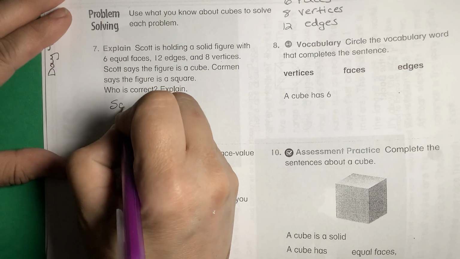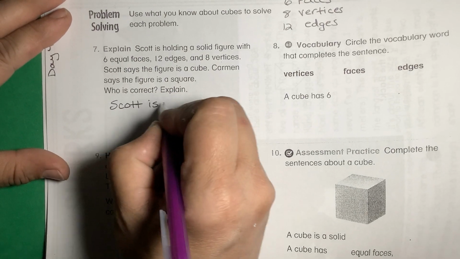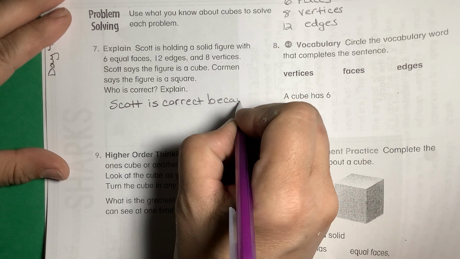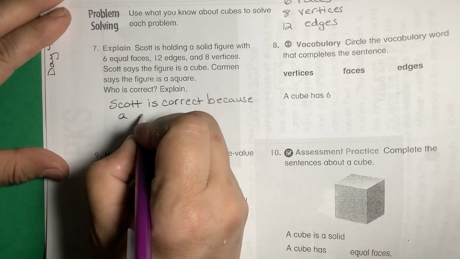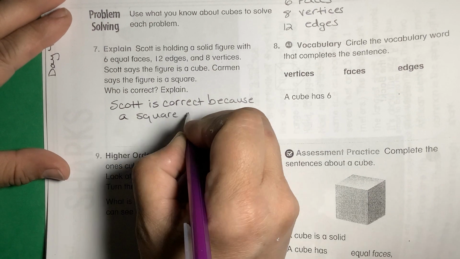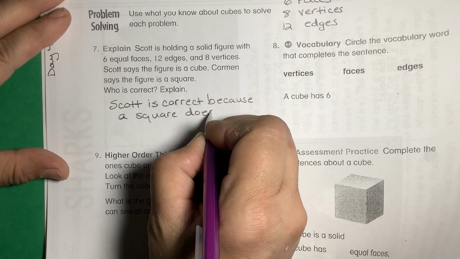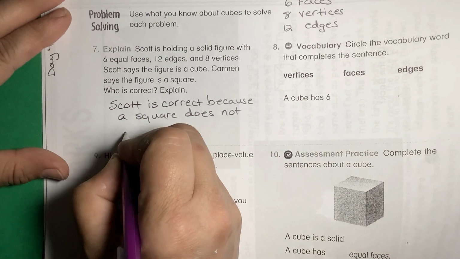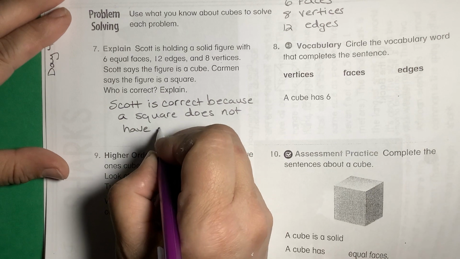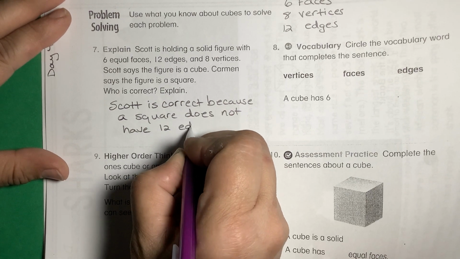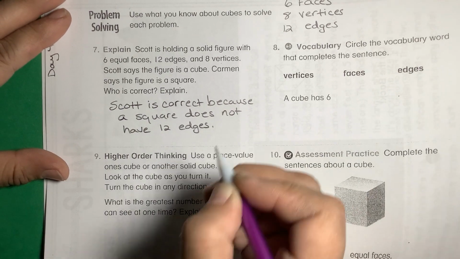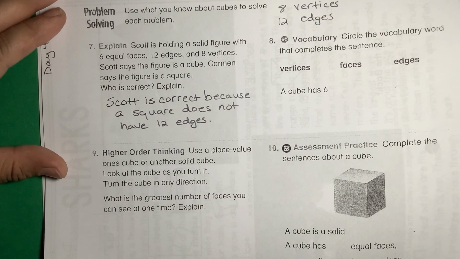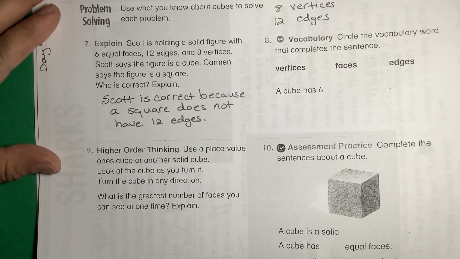Right, Scott is correct because a square does not have 12 edges. That's one thing. We could say the square does not have 6 faces and the square does not have 8 vertices. So any of those would be reasons.